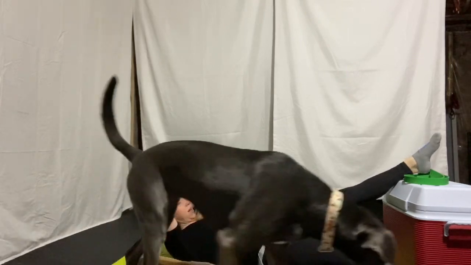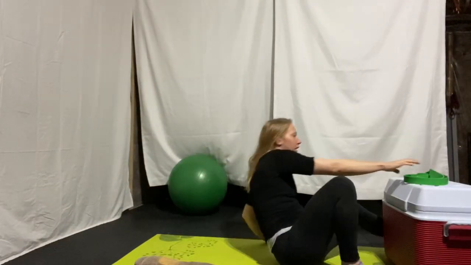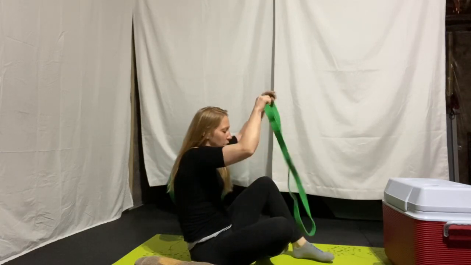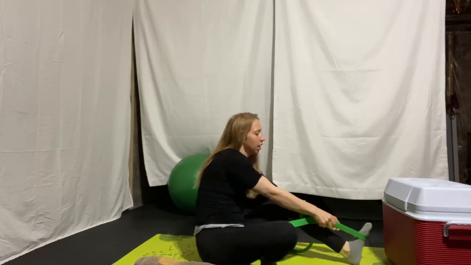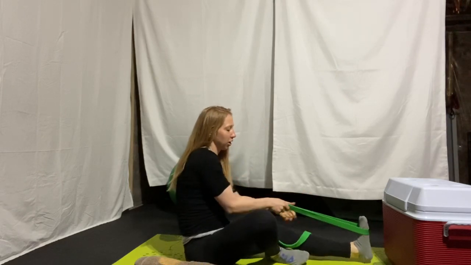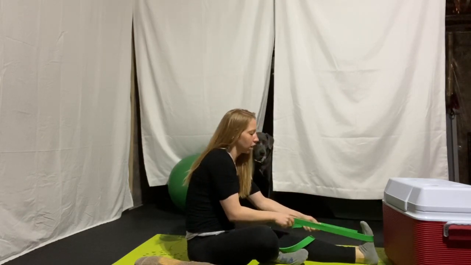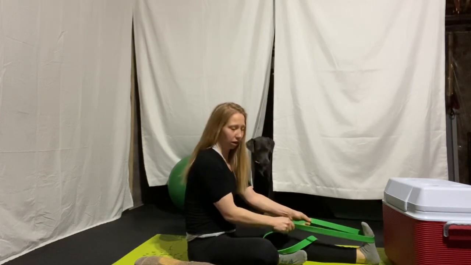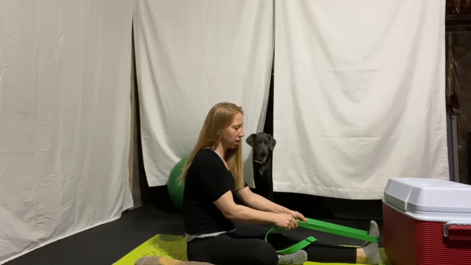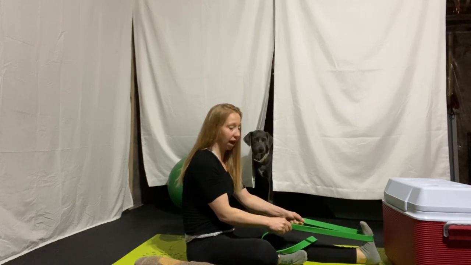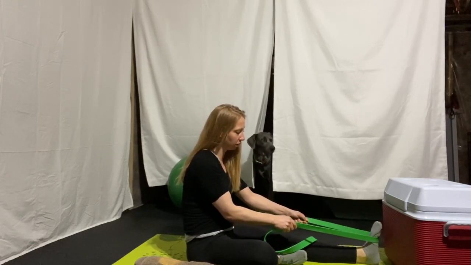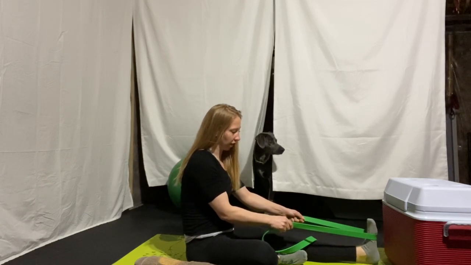Next, we have to stretch out that calf. You can grab a towel or a band to place over top of the foot. What I'm doing here is pulling my toes towards my face to get that calf. Then I'm going to push down a little bit and relax, bringing the foot towards me, stretching the calf very gently.